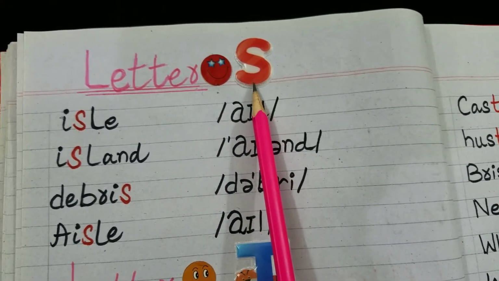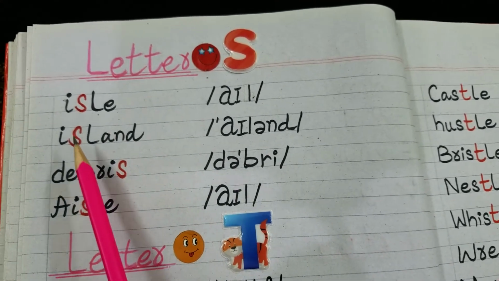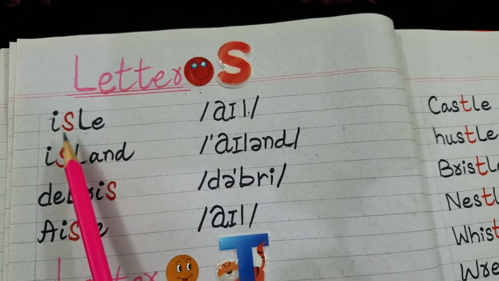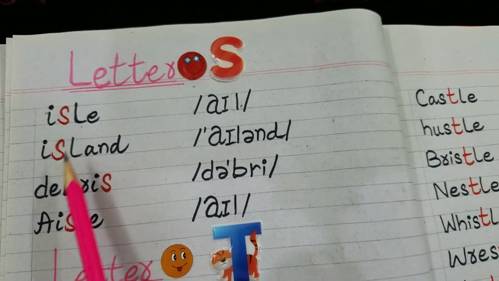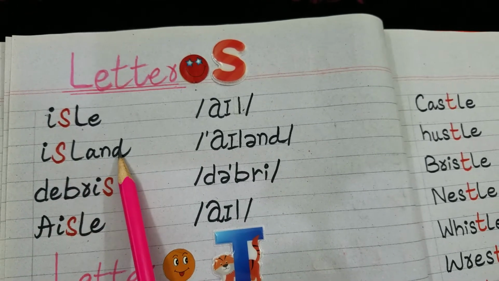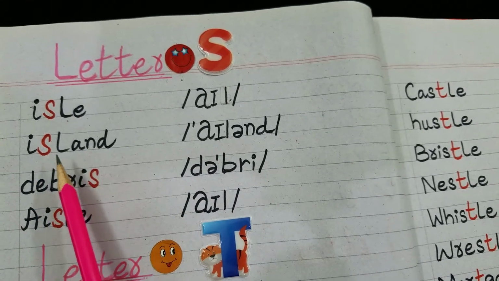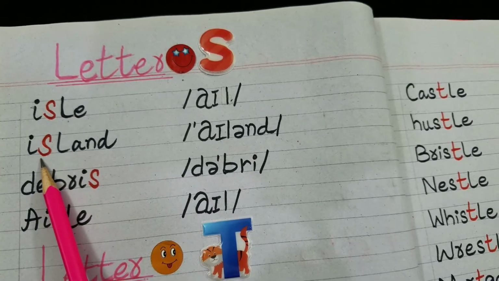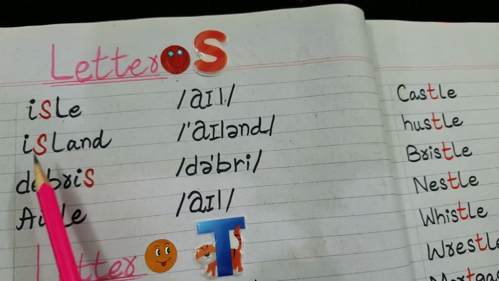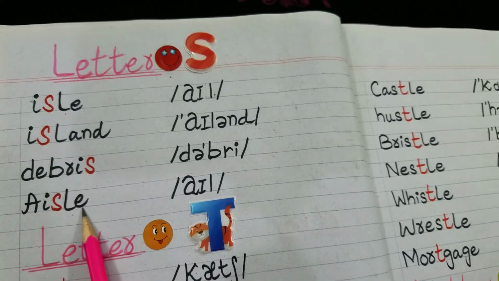Okay, letter S. No real rules. In this I am not pronouncing the S. You are right, I am not pronouncing the S in this word. You pronounce this word as aisle. Aisle. S will be silent. Island. Debris. Aisle. Now you don't ever say Iceland. You're wrong. You don't pronounce S, S will be silent. The correct pronunciation of this word is island. Island. Isle. Island. Debris. Isle.